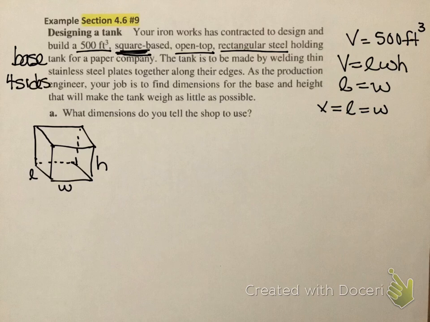And I know that it's rectangular. So that means that the sides are rectangles and that the base is a square.